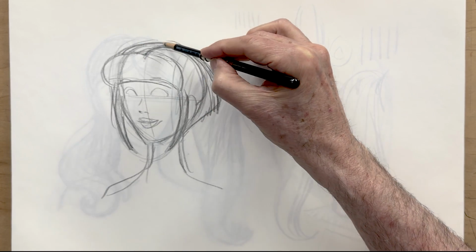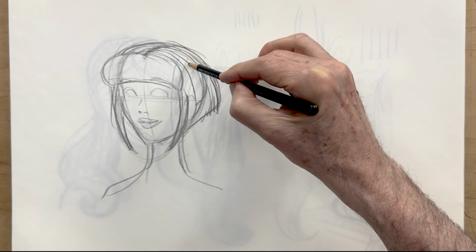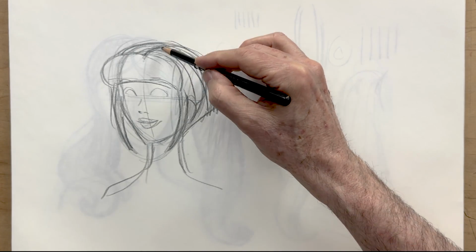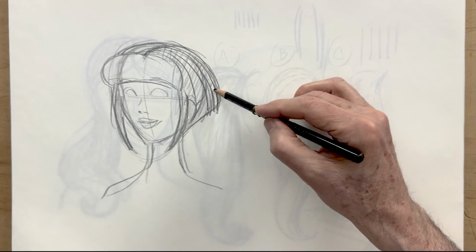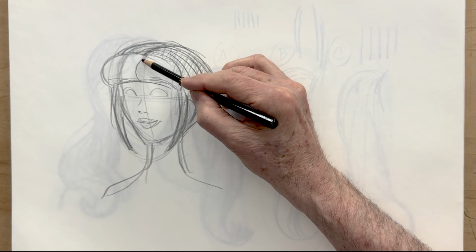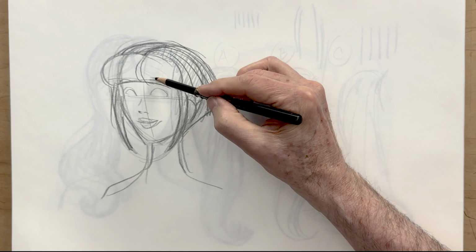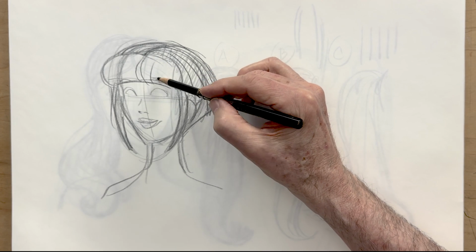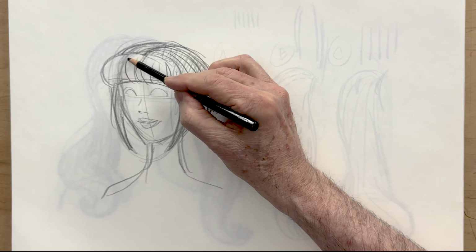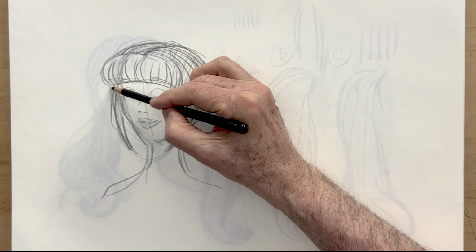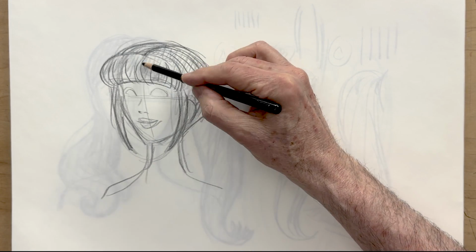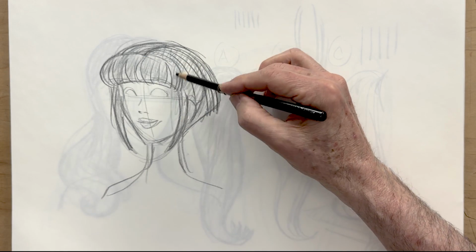And then we have lines that define that. Now, the hair may cover the ear completely. And the bangs we would go back into and subdivide those. So we start off with the basic shape first.